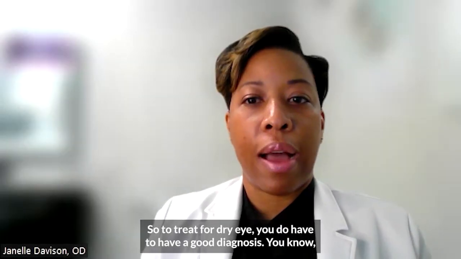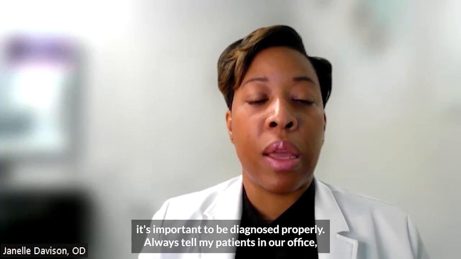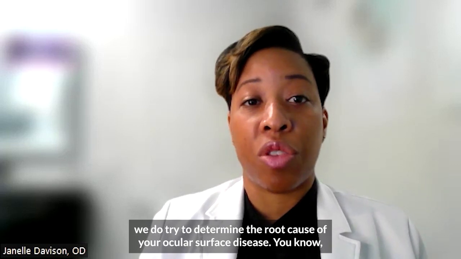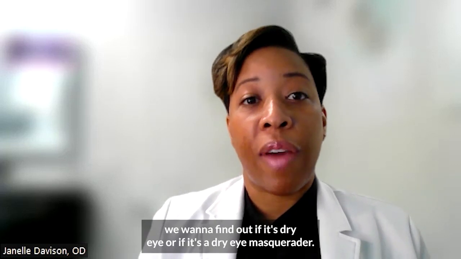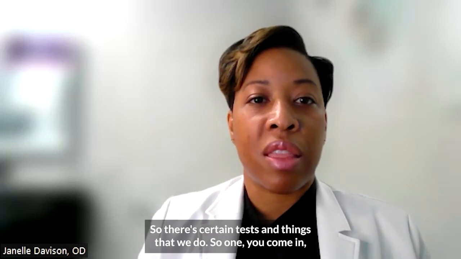So to treat for dry eye, you do have to have a good diagnosis. It's important to be diagnosed properly. I always tell my patients in our office, we do try to determine the root cause of your ocular surface disease. We want to find out if it's dry eye or if it's a dry eye masquerader. So there's certain tests and things that we do.